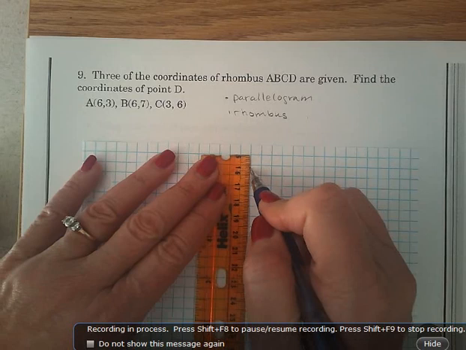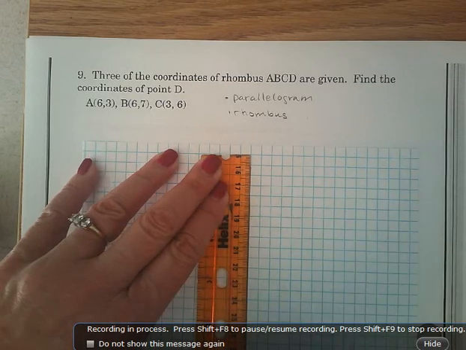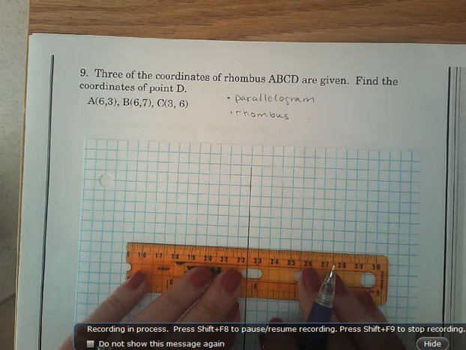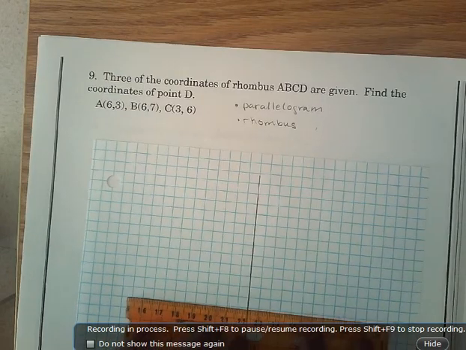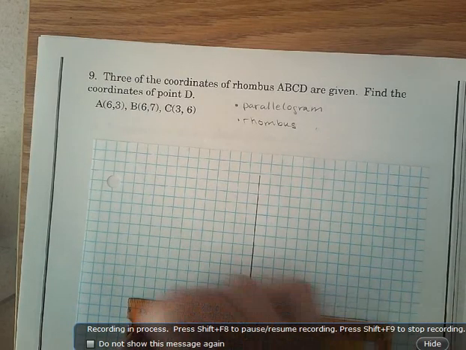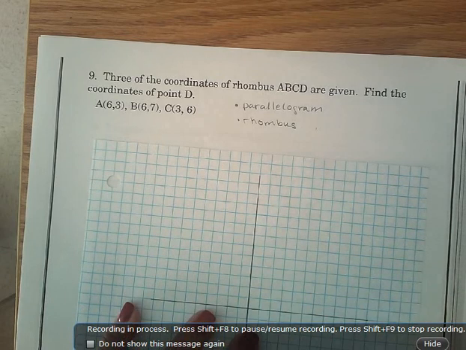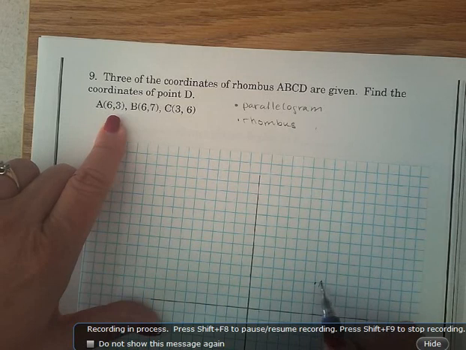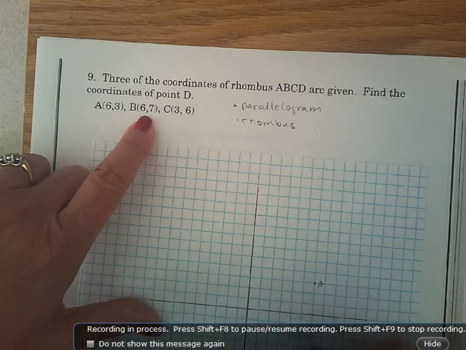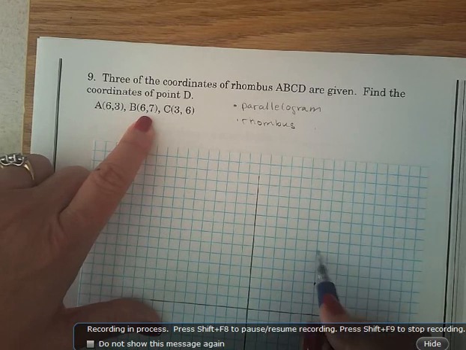And we want to know where D is. D actually has two different locations that it can sit at. D can either sit, if I'm drawing this parallelogram, this rhombus, D can either sit up here or it can sit down here. And that's actually an SOL question, and there's two answers to it, but you only have to give one. So how am I going to find out where D sits?